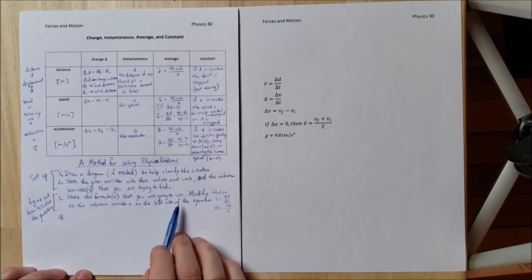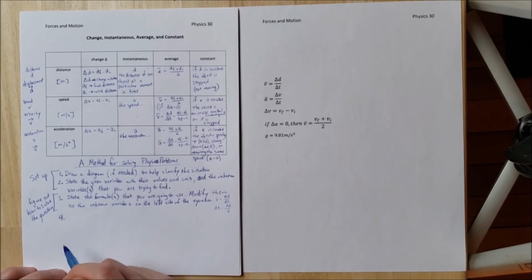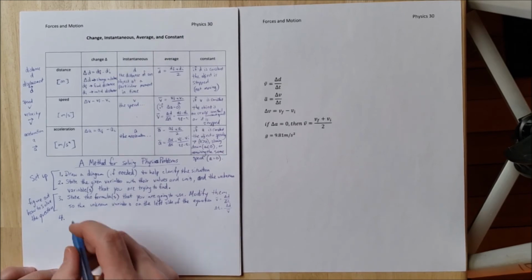Once you've gotten this done, step 4 and step 5 are actually rather trivial, kind of boring.